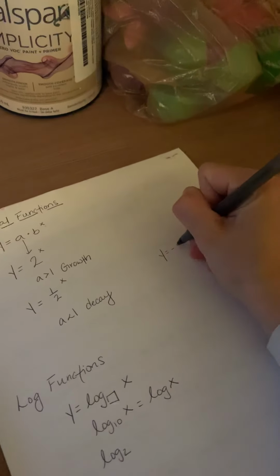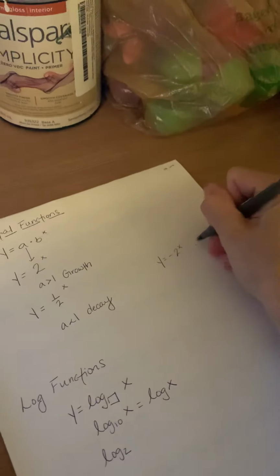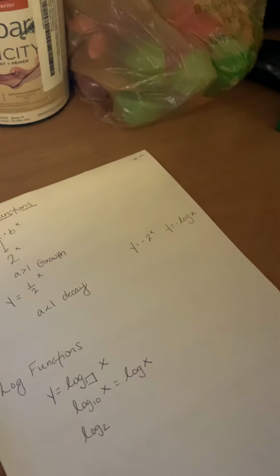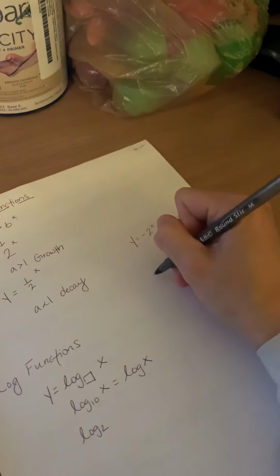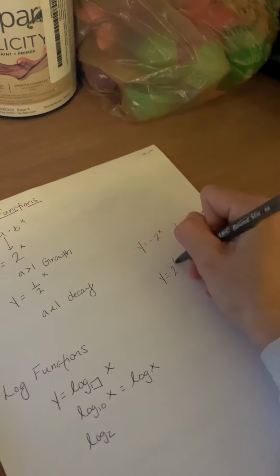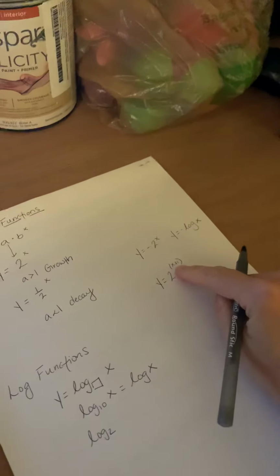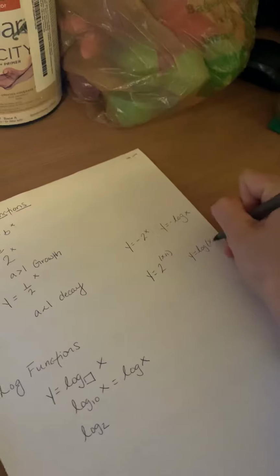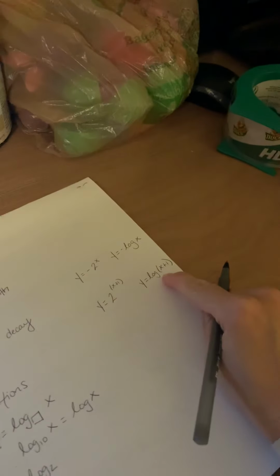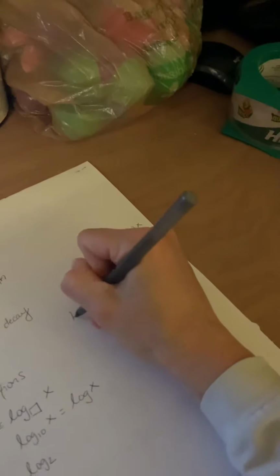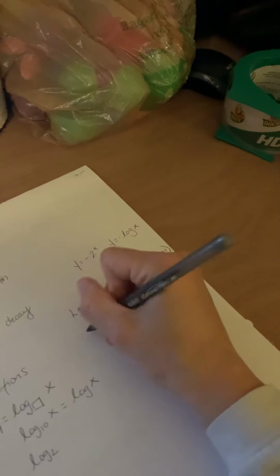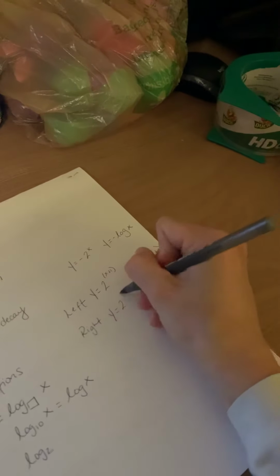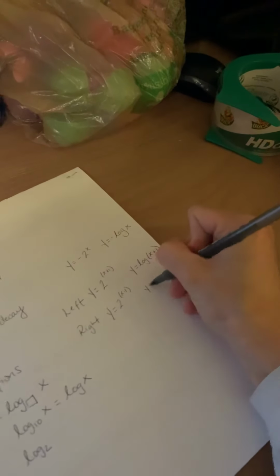If I put a negative in front of an exponential or in front of a log function, it will reflect over the x-axis. If I add 2 to the x, either in the exponent or here in the log function, either time that will move left. If I subtract, that will go to the right.